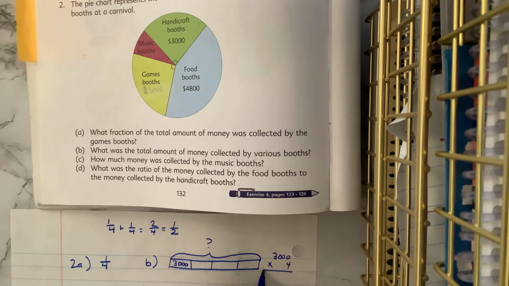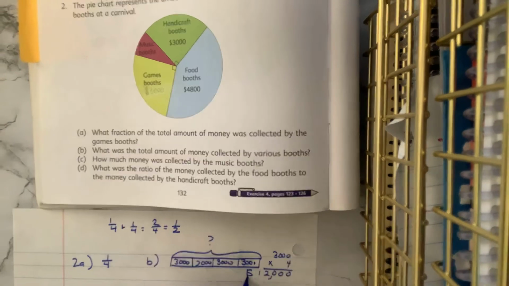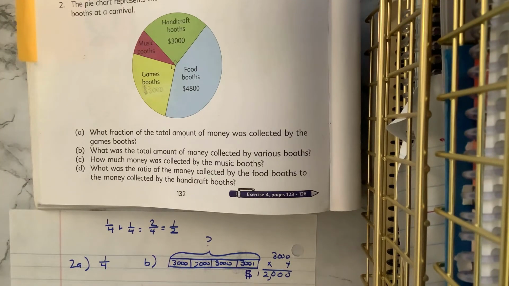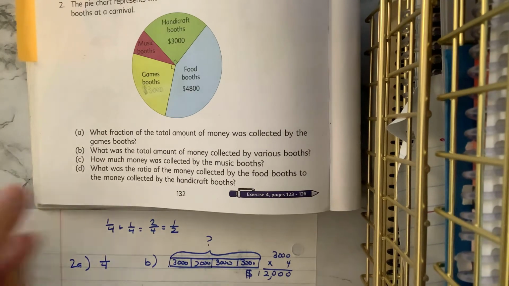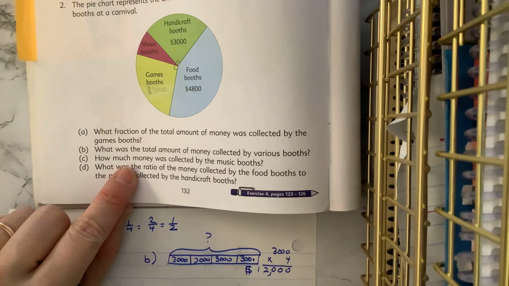3,000 by 4, right? Because we have 4 of them. So we say 0, 0, 0, 12. So our answer to B is 12,000. 12,000, okay? How much money was collected by the music booths?